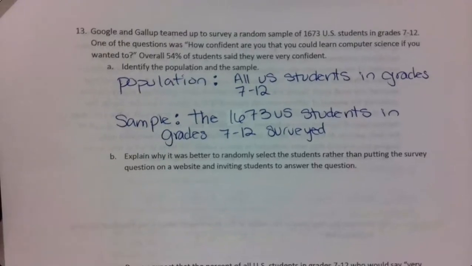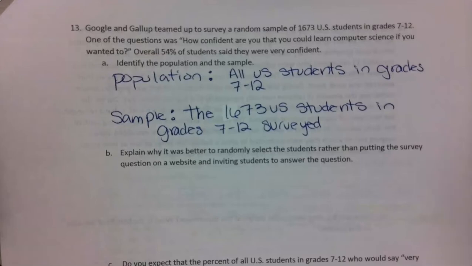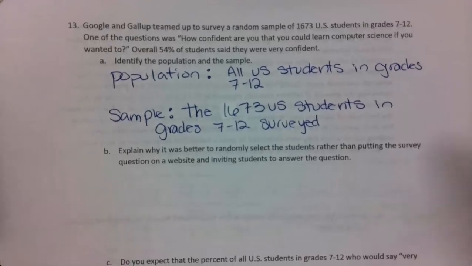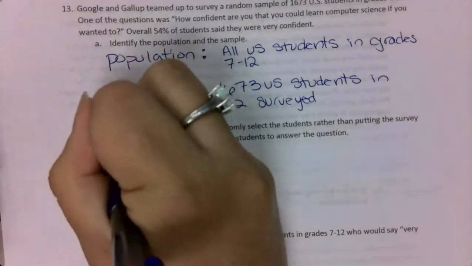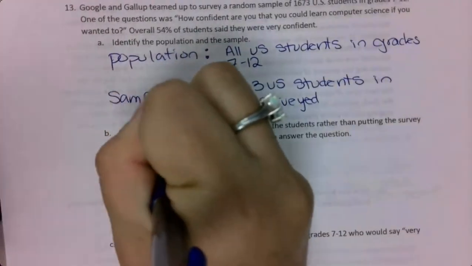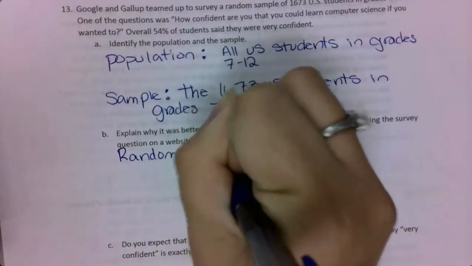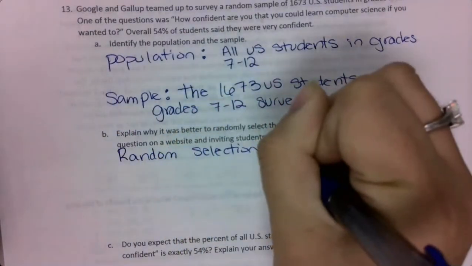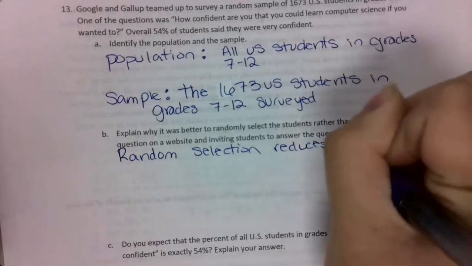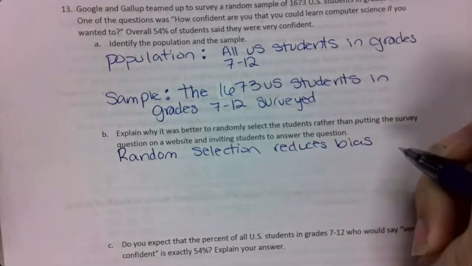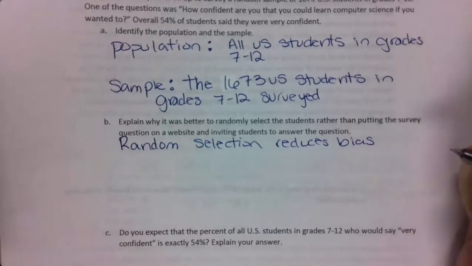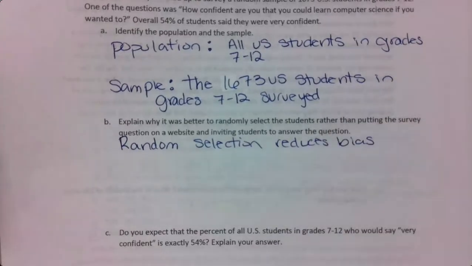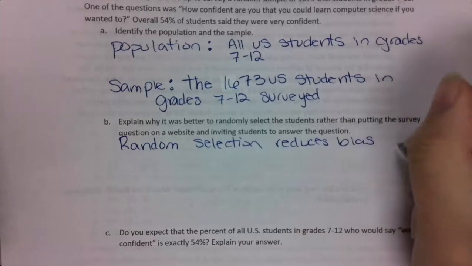B is asking me to explain why it's better to randomly select the students than putting the survey question on a website and inviting students to answer the question. So when I randomly assign people, this reduces bias. And then when I do this, I can also, because I'm randomly selecting the student, I can infer my results to a larger population.